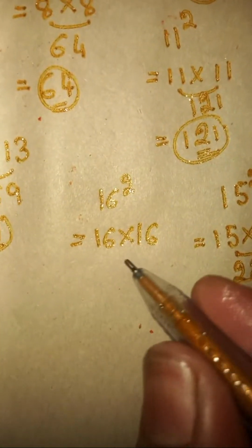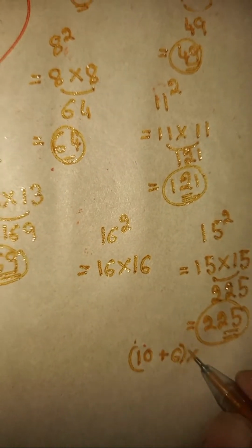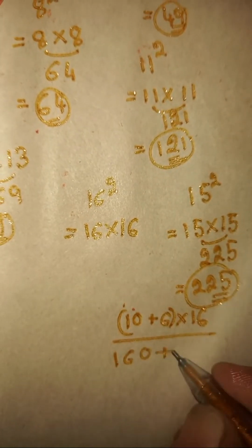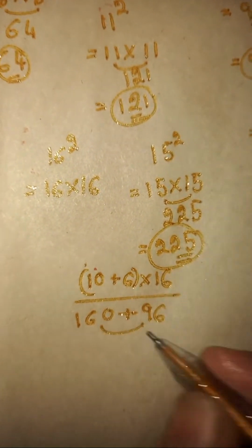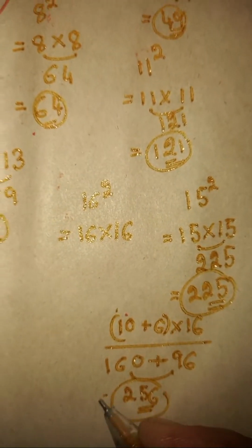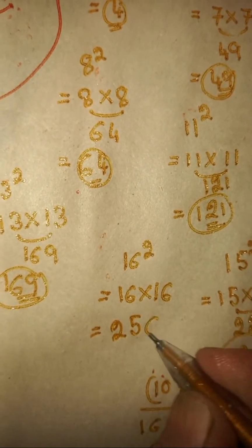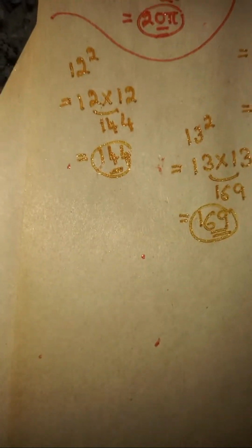You can multiply here. You can split and write 16 as 10 plus 6, times 16. 16 times 10 is 160, plus 16 times 6 is 96. When you add them, you're going to get 256. 256 is what? 16 square. This is 256.